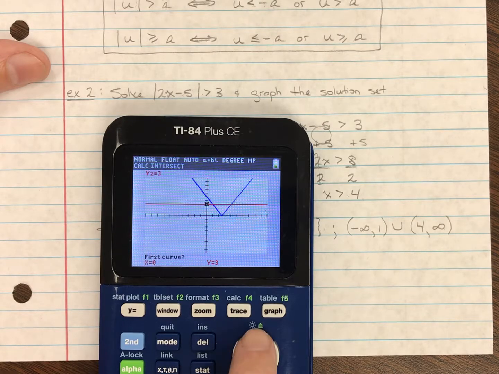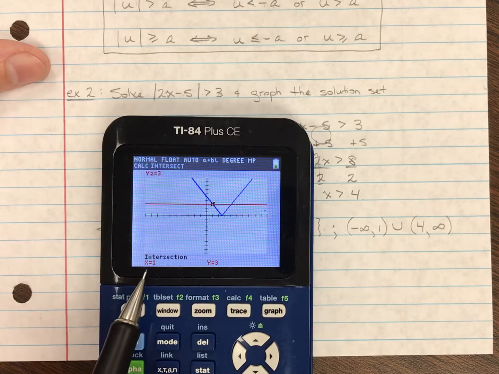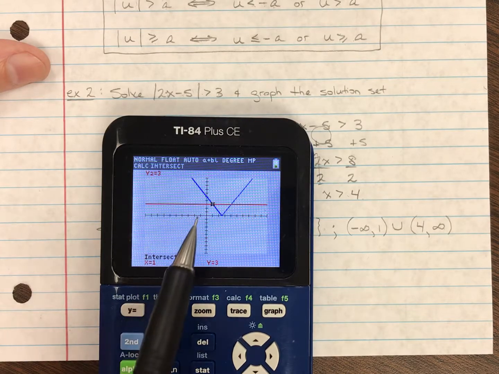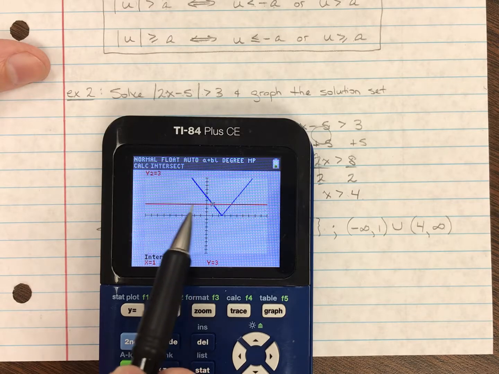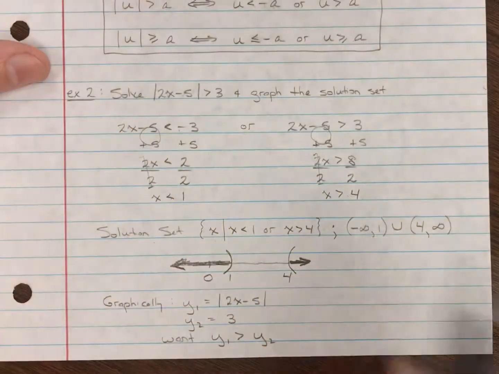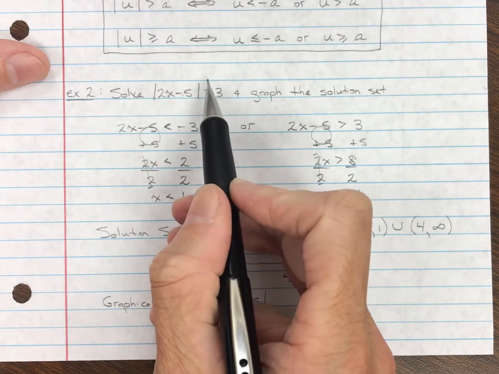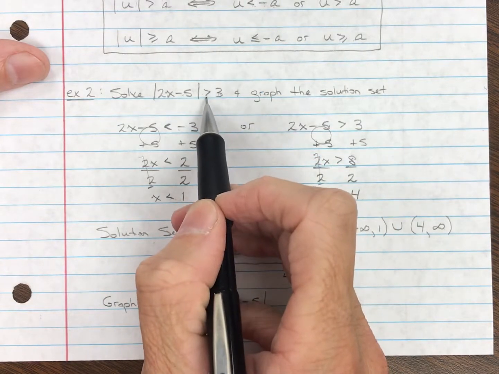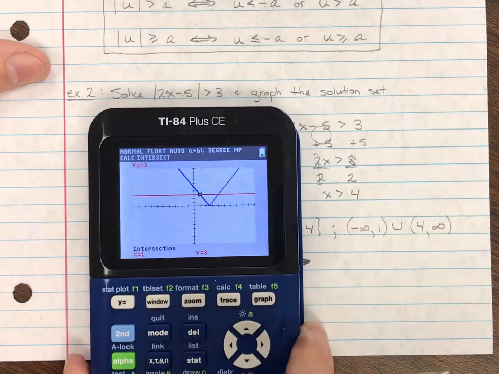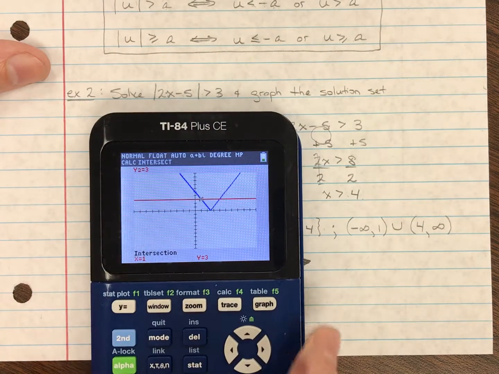Let's look at this side first. I'll pick line 1, line 2, check. You can see here at 1 is where I would go from 1 to the left, but I know from this that 1 is not going to be included in my solution set because I don't have an equals here. Okay, now let's go back and check the other one.